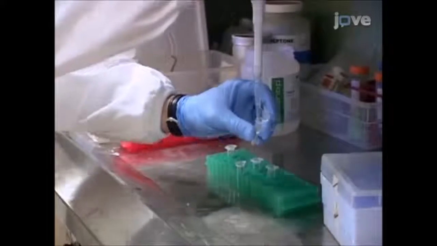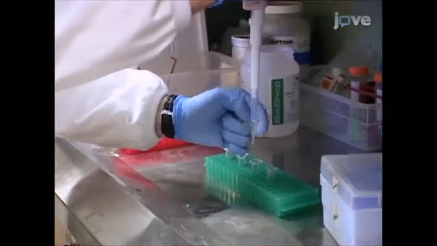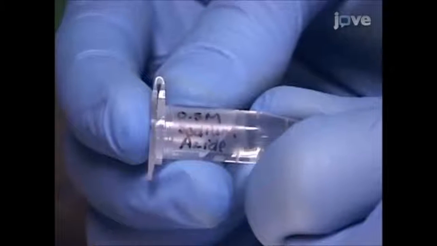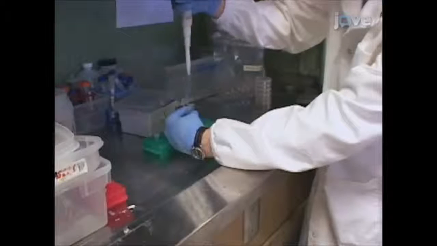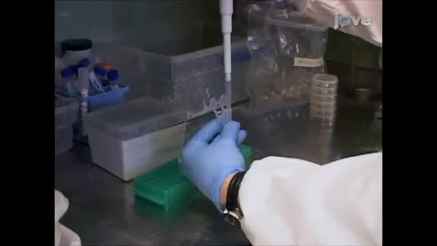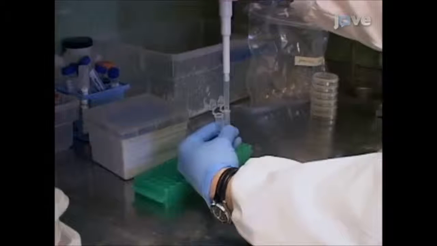First, prepare the solutions. Mix the test solution by combining equal volumes of the test compound with the anesthetic 0.5 molar sodium azide. Next, mix a control solution of the solvent used to dilute the test compound with 0.5 molar sodium azide.